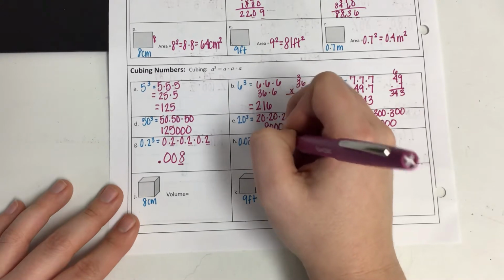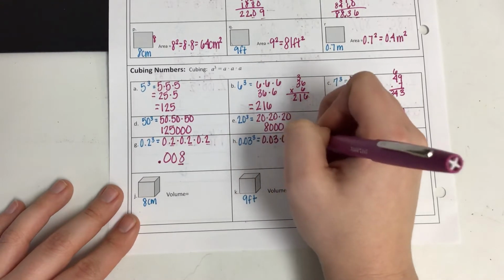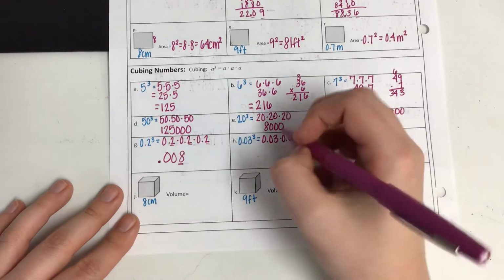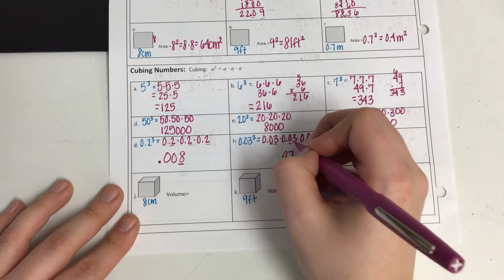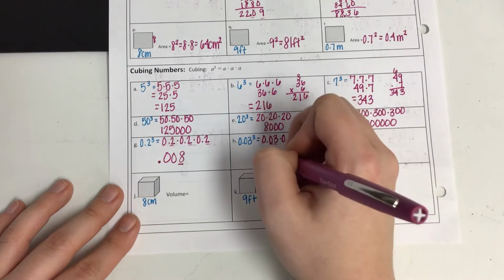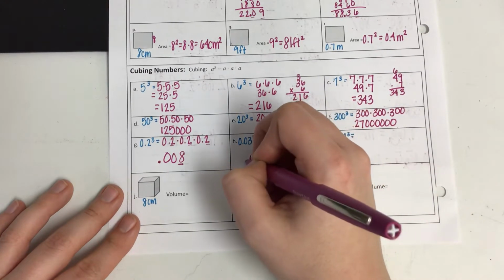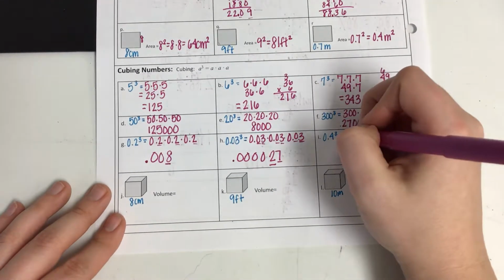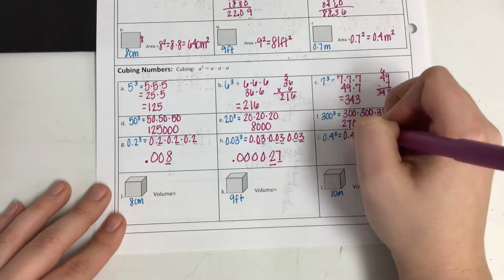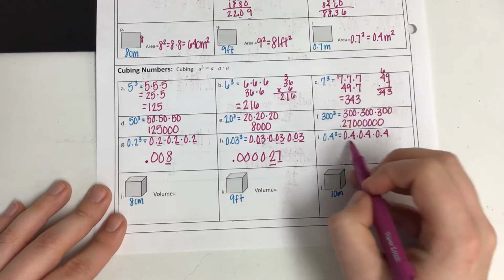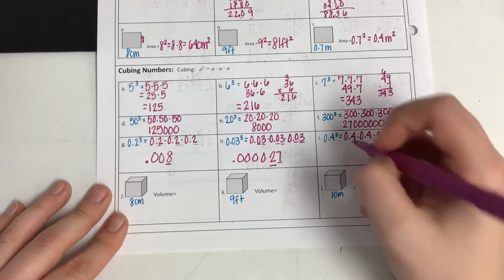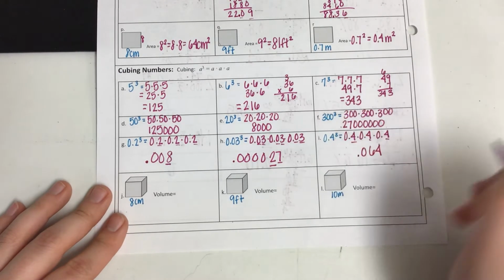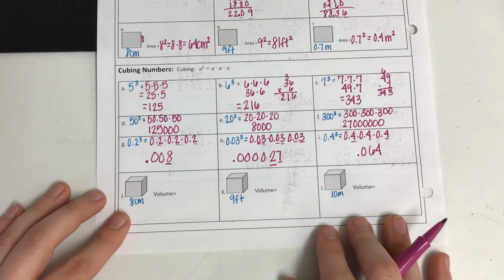This one we're going to have 0.03 times 0.03 times 0.03, or 3 hundredths. 3 times 3 times 3 we know is 27, but we need 6 numbers behind our decimal, and I only have 2, which means I need to put 4 more zeros in the front. Our last one, 0.4 times 0.4 times 0.4. 4 times 4 is 16. 16 times 4 is 64. We need 3 numbers behind our decimal, so I only need to add 1 zero this time.